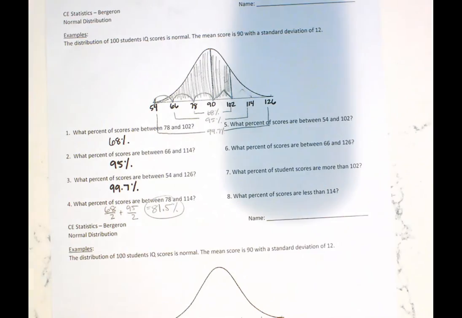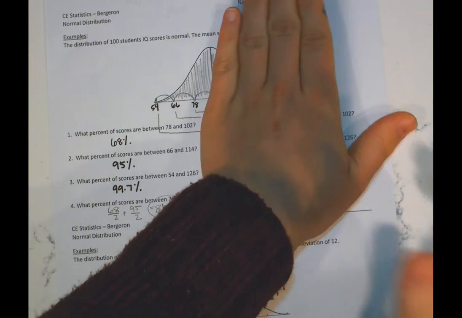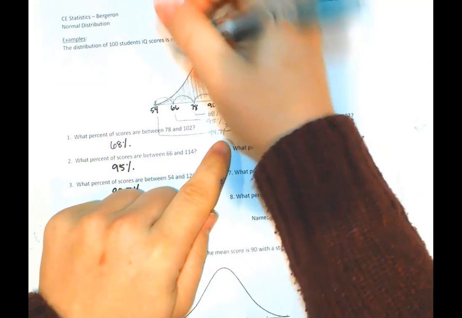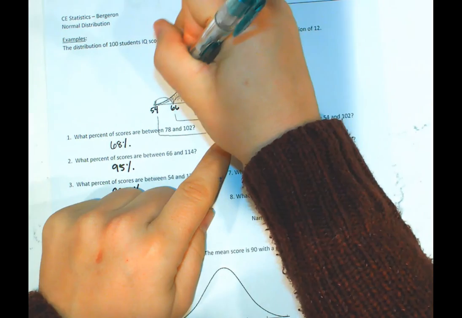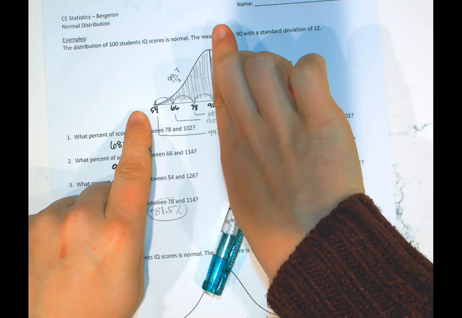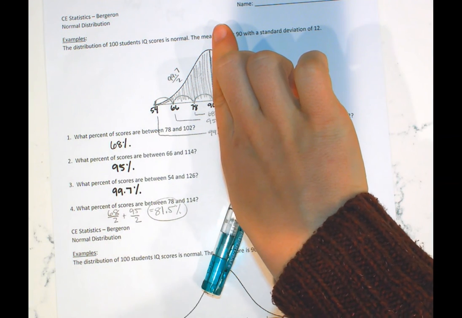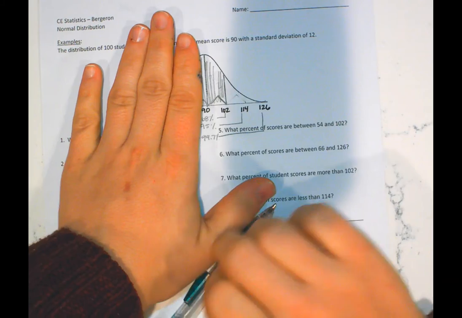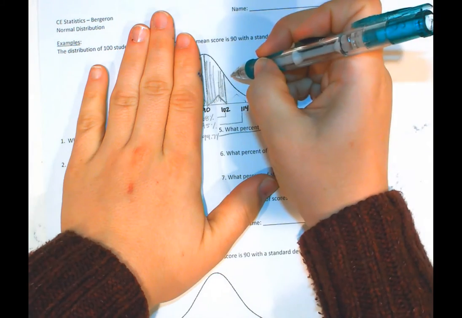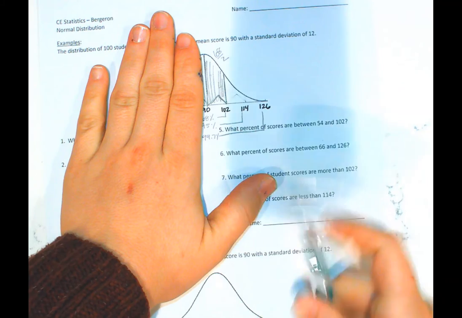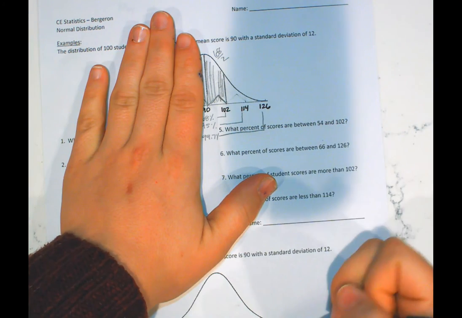So again, I'm going to take this half at a time. On this half, I'm 3 standard deviations over, which means my empirical rule is 99.7%, but I'm only using half of it because I'm only going this way 3 standard deviations. I'm not going 3 standard deviations the other way as well. Then on this one, I'm only 1 standard deviation over, so that's 68 divided by 2, which represents half of 1 standard deviation over.